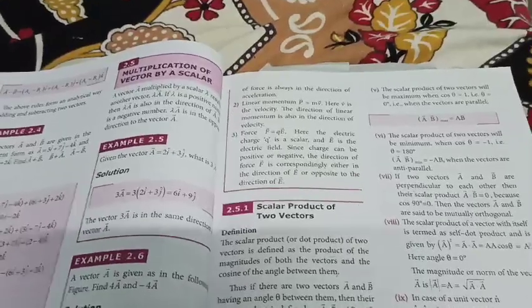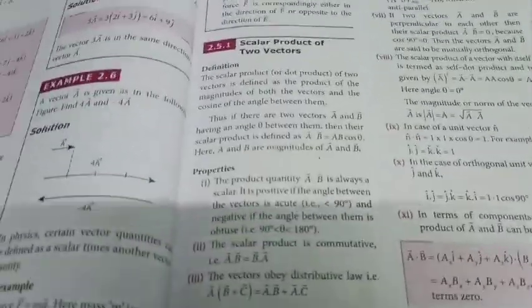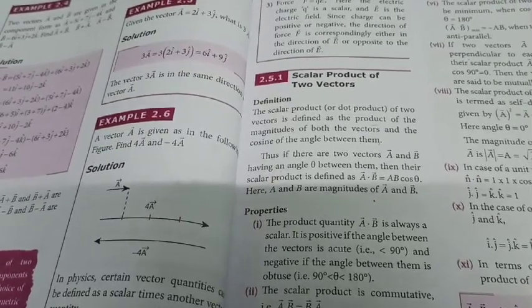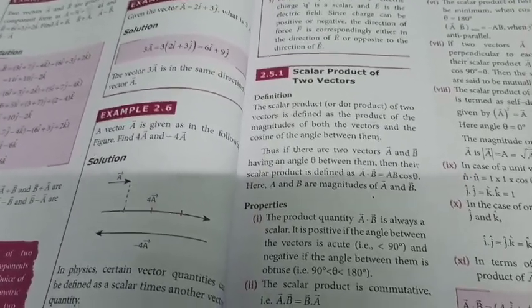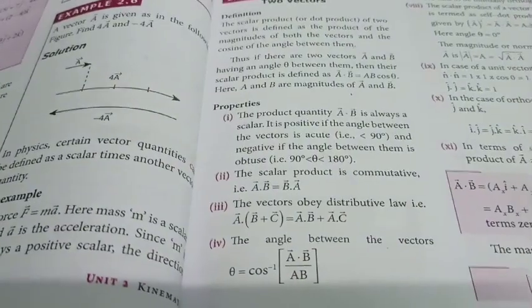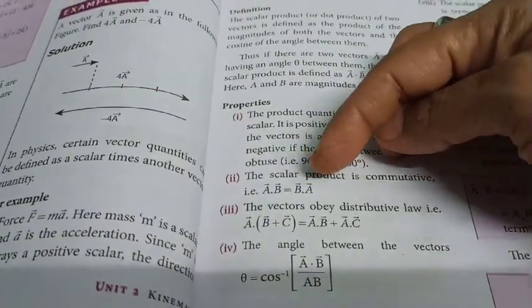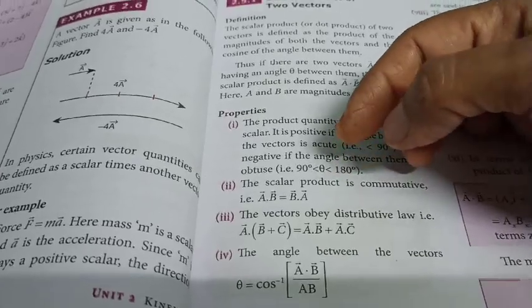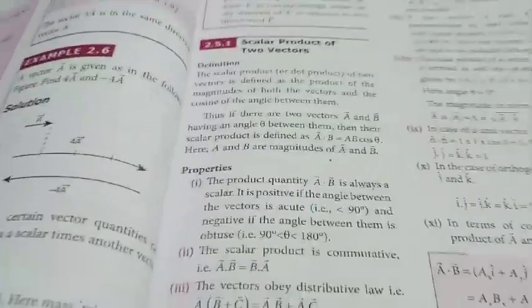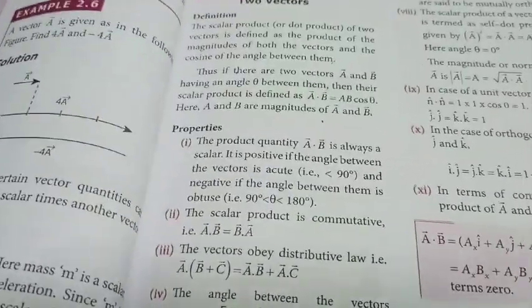Then scalar product of two vectors. The properties of scalar products are a 5 mark question. At least you write a vector dot b vector equal to b vector dot a vector. Okay, you write in this way, that is, scalar product is commutative: a vector dot b vector equal to b vector dot a vector. Take a column and write these properties, the derivation of these properties.